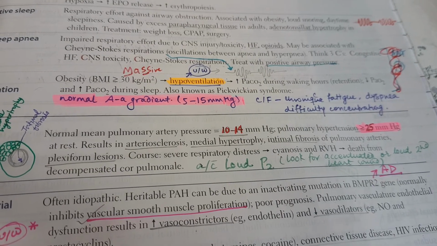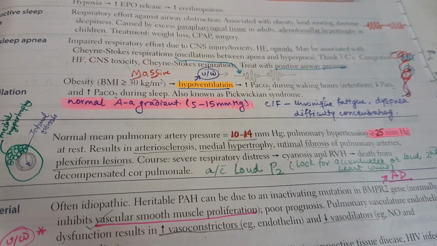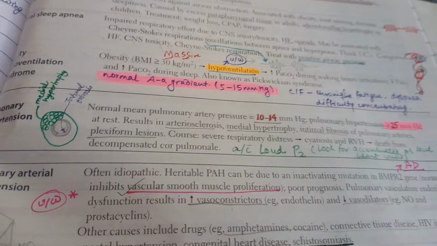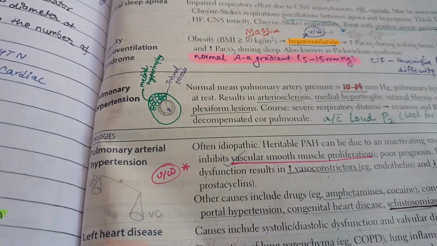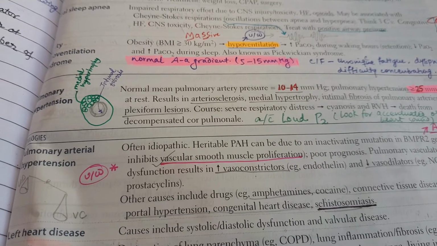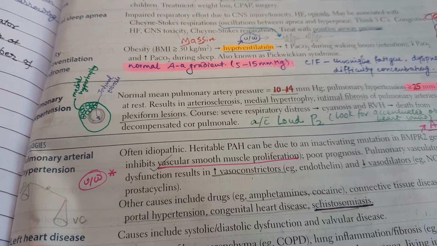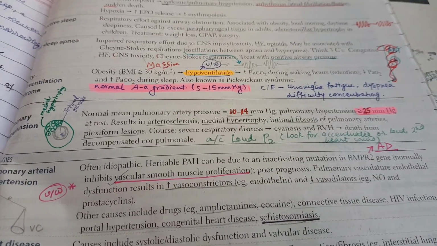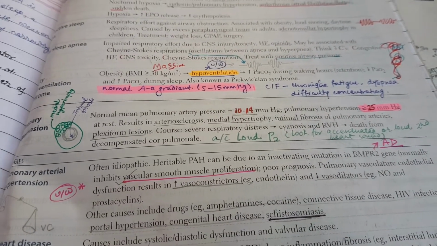Clinical features: chronic fatigue, dyspnea, and difficulty concentrating. Okay, so there will be chronic fatigue, dyspnea, and difficulty concentrating in this. Now talking about pulmonary hypertension. Remember, normal mean pulmonary arterial pressure is 10 to 14 mmHg. So when it exceeds 25 mmHg, then it is pulmonary hypertension.